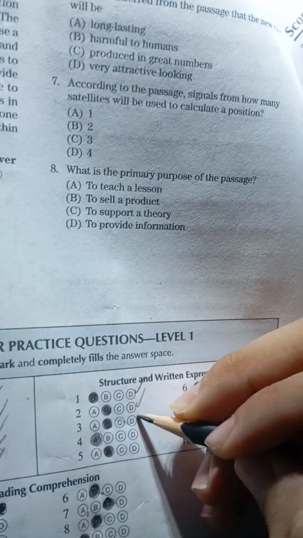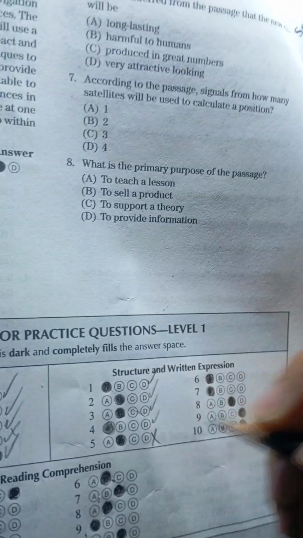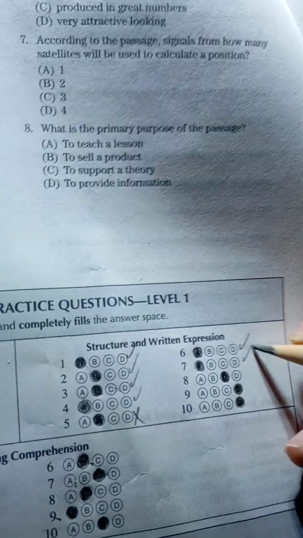I don't know. Structure and reading comprehension. Let's read. A, B, B, A, C. A, B, B, A. That is wrong. Oh my gosh, that was wrong. Let's check it after this. Let's focus on this. 6, 7. A, C, D, D. And the reading comprehension.